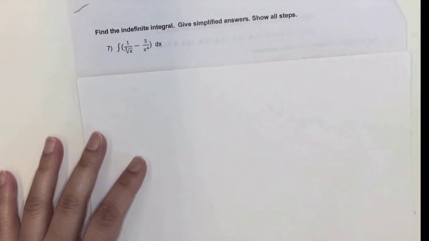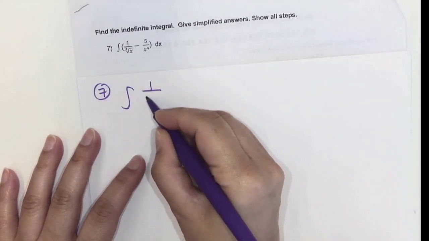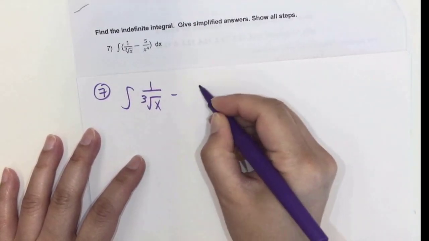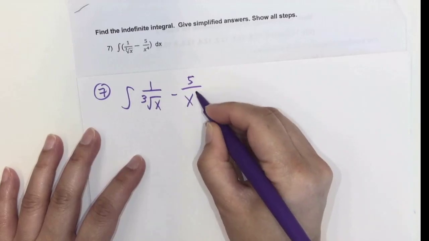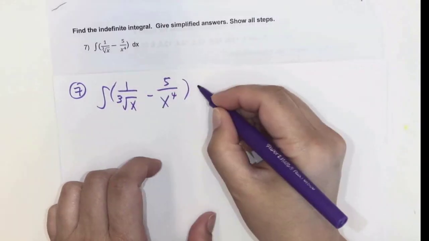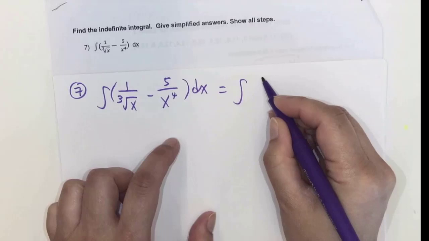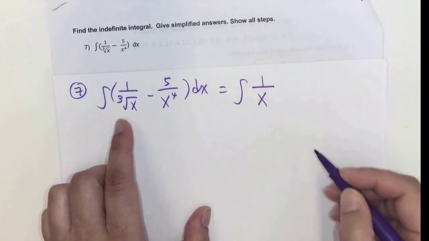Number 7 is a definite integral. We are taking the integral of 1 over the cube root of x minus 5 over x to the 4th power. For this, I probably want to rewrite them as exponents. So the first one, 1 over x to what power?